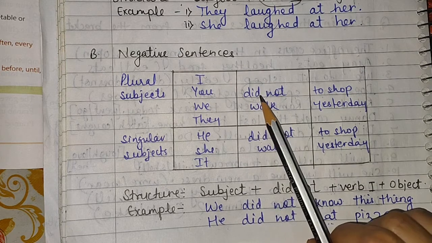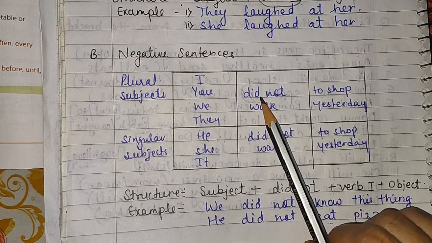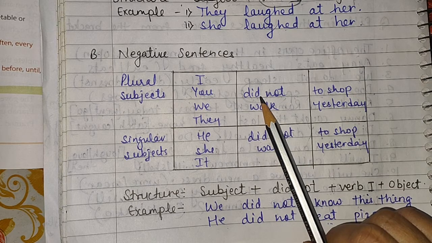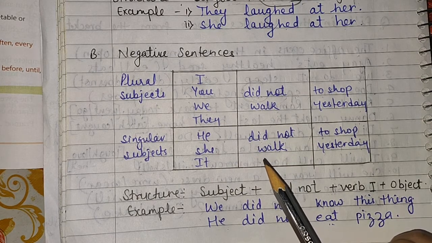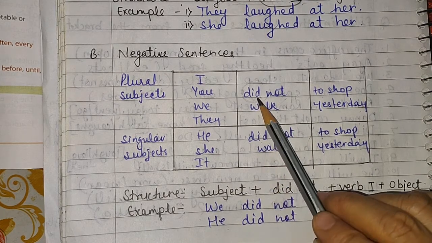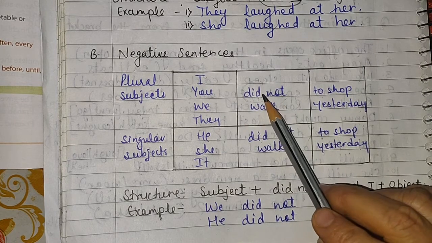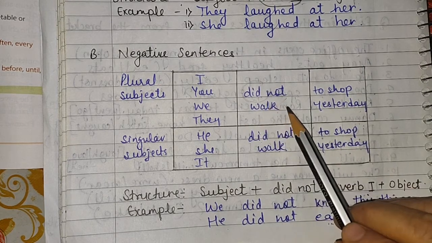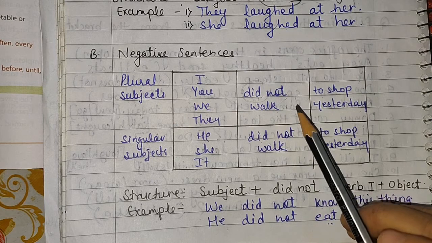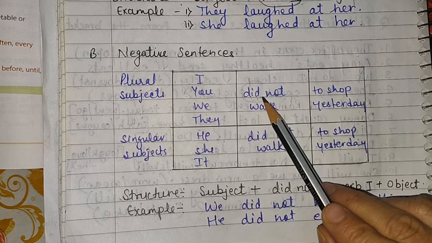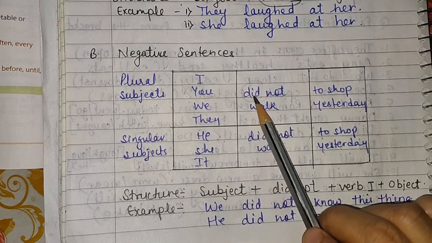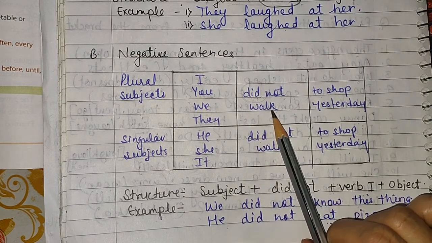So if we are using did, does or do, we will use the first form of the verb with these kinds of auxiliary verbs, or you can say helping verbs also. So with do, does and did, never use the second form of the verb or any other form of the verb. The verb will be in the base form with these kinds of verbs. So when we are using did, the verb will be in the first form.